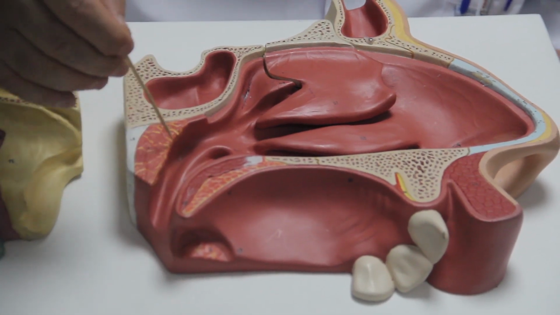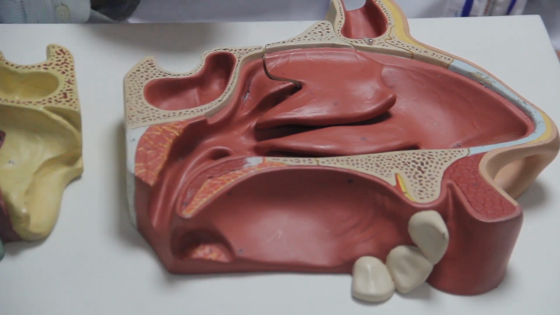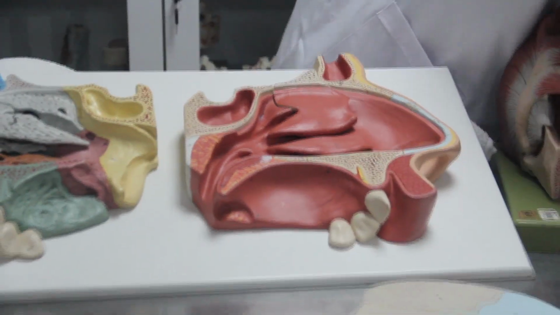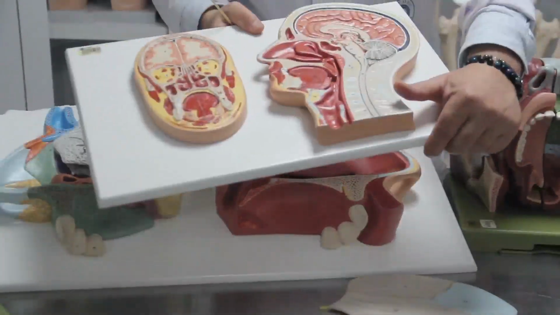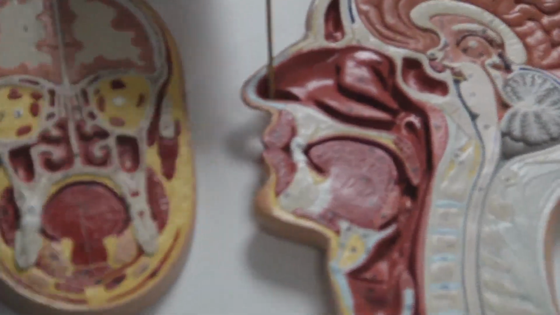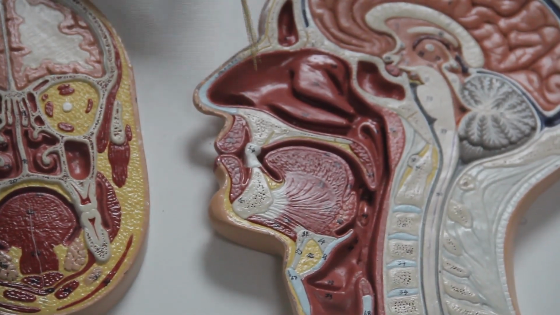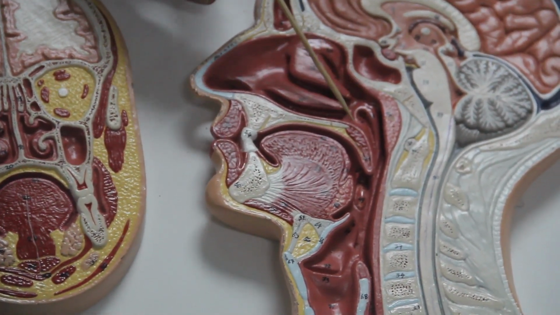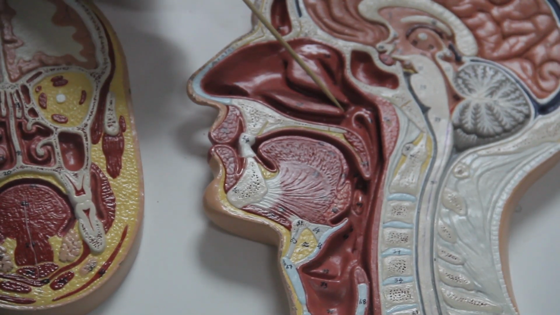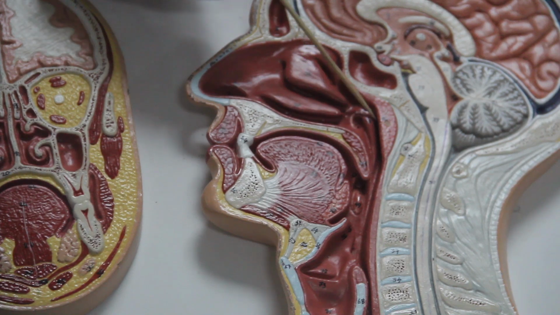So we have three parts: the nasopharynx, oropharynx, and laryngopharynx. For example, I can show you that over here. This is the nares, the nostrils, the anterior nasal aperture. Here is the posterior nasal aperture, which is the choana. So the nasal cavity continues, passes through the choana, and enters the nasopharynx.